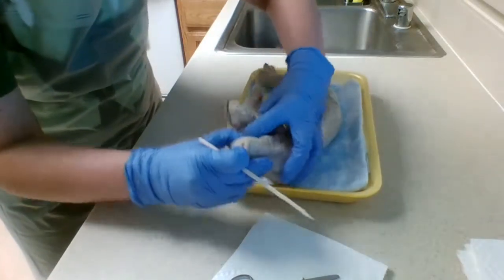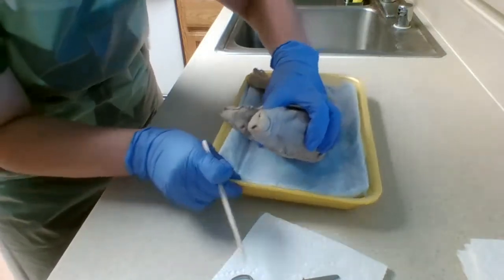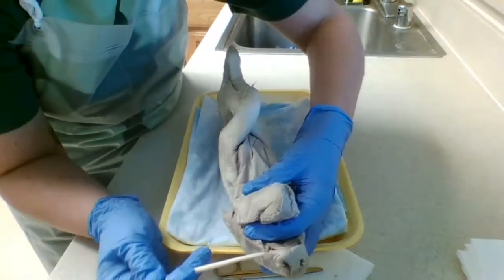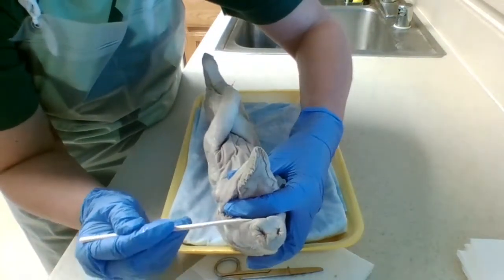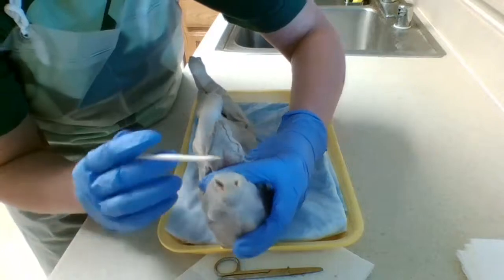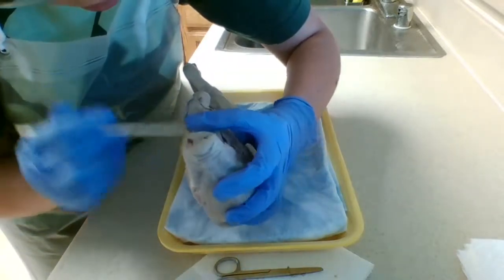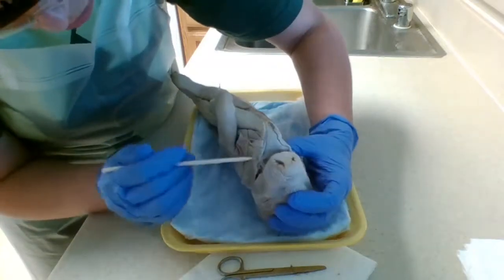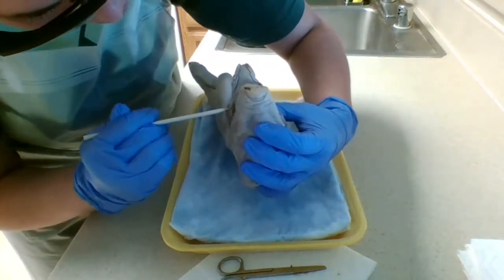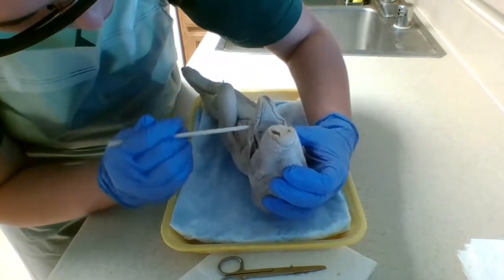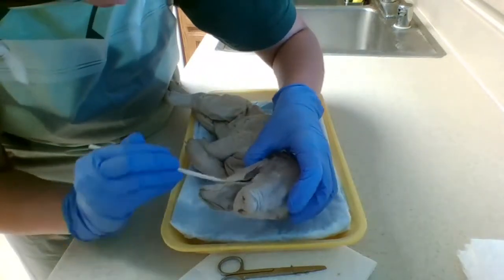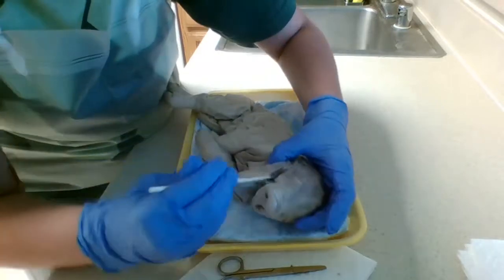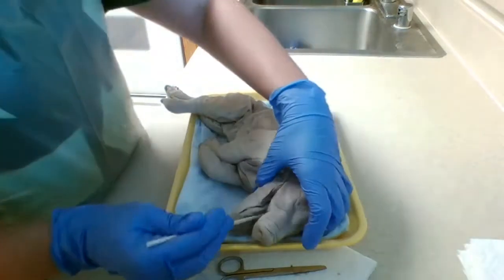I do have baby teeth present. You can't really see this all that well. I have some baby teeth on the top, located 1, 2, 3, 4. I don't have any on the bottom. I do have one located right here under the tongue and 1, 2 located on the other side of the tongue.